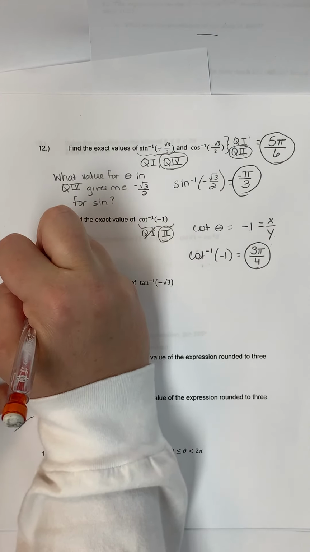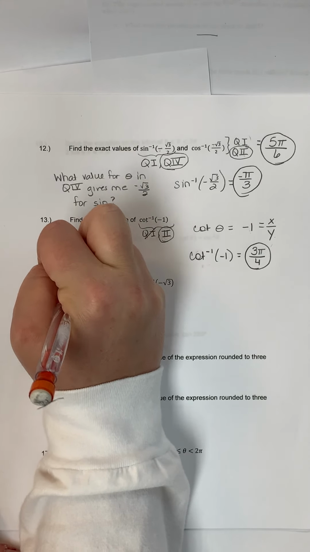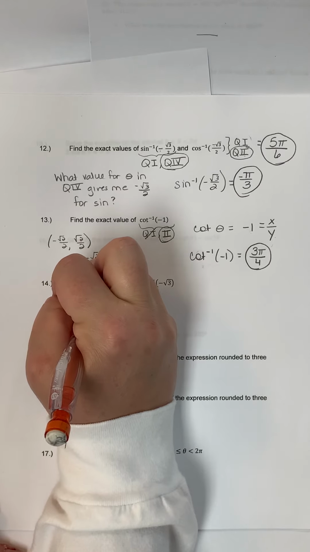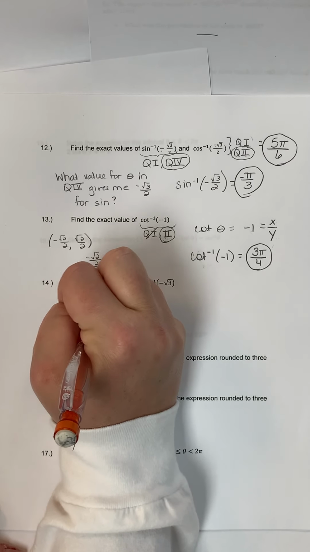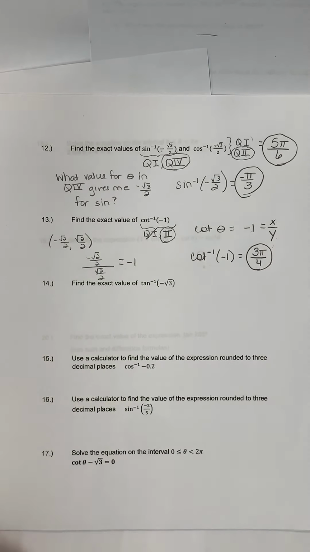And that's because at 3 pi over 4, this is my point, right? And if I put x over y, they reduce down to -1, which is what I was looking for.